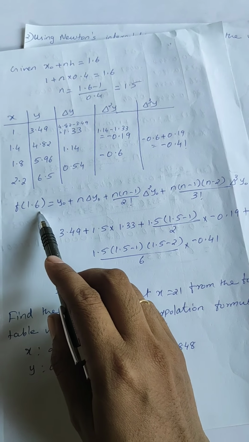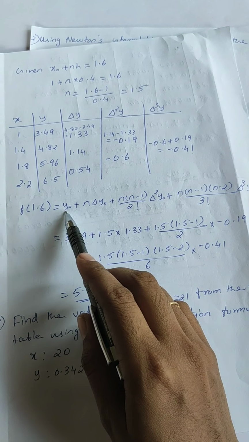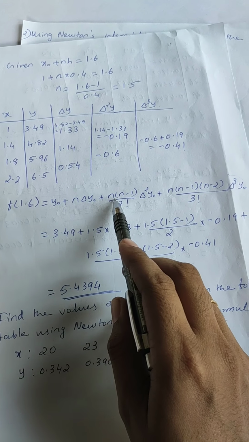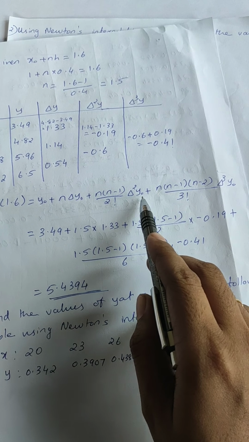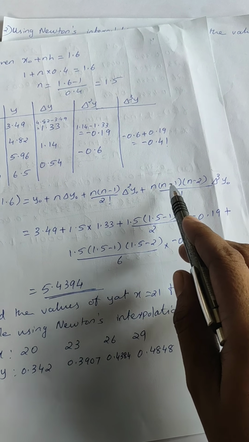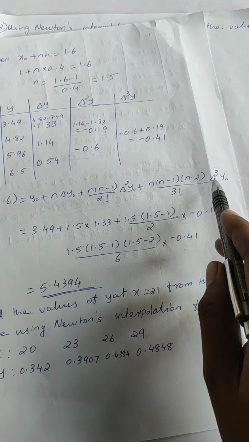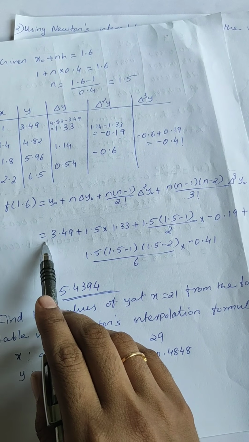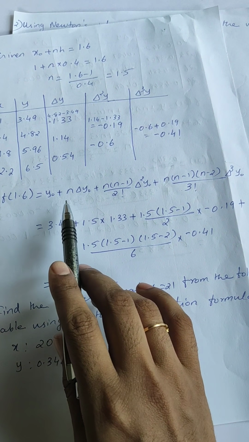Next, f of 1.6 is equal to, we can write the equation as y naught plus n into delta y naught plus n into n minus 1 by 2 factorial delta square y naught plus n into n minus 1 into n minus 2 by 3 factorial delta cube y naught. No remaining terms. So substitute all the values.